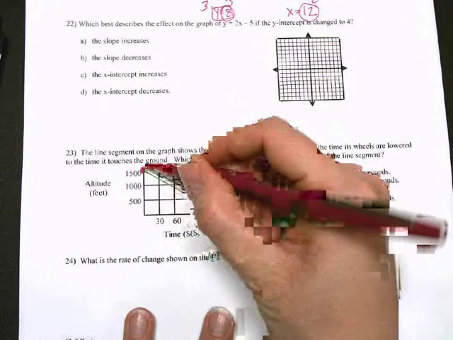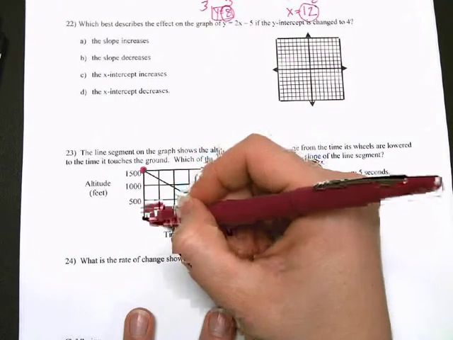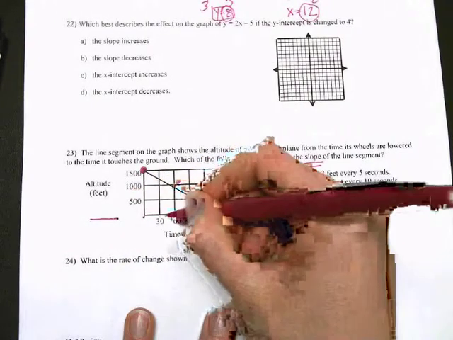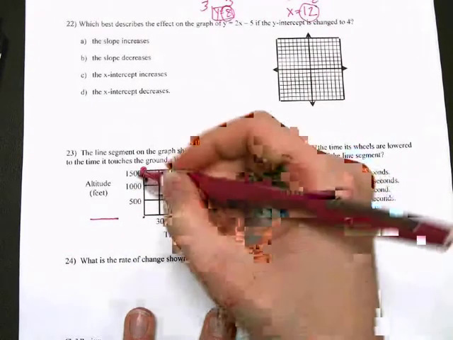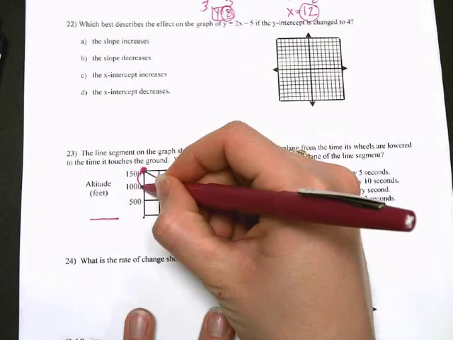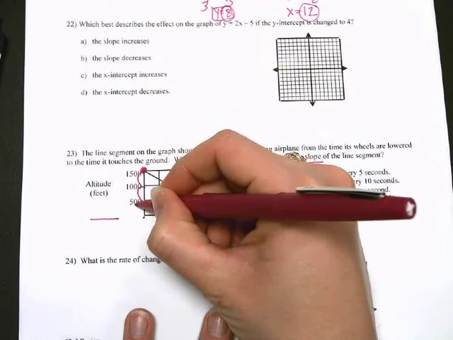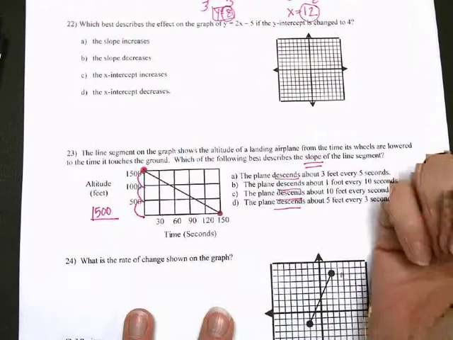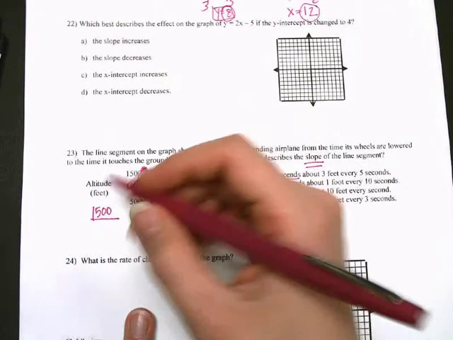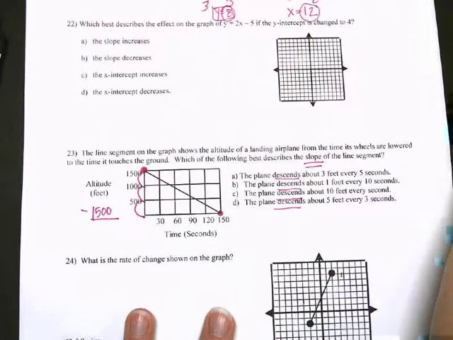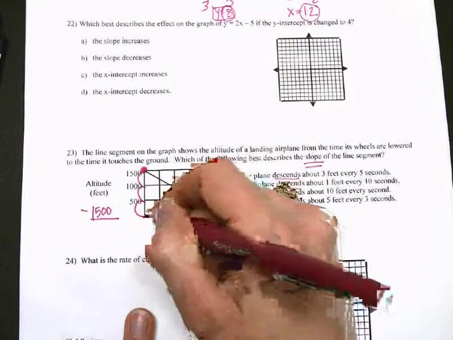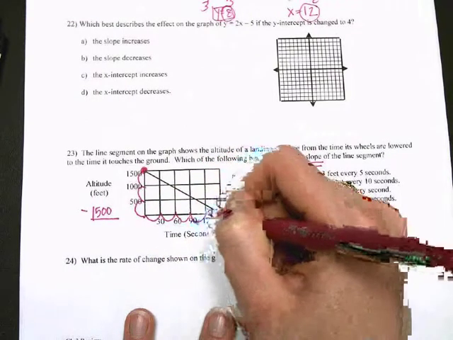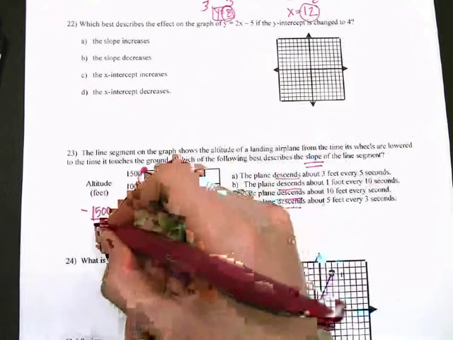So we want to see how far down did we fall, and then we'll put that on top of our fraction, and then we'll see how far we ran. So for instance, this is down 500, down 1,000, down 1,500 feet. That goes on top of our fraction. And down means negative, okay? Then we ran 30, 60, 90, 120, 150.